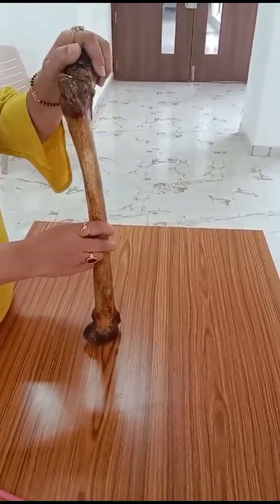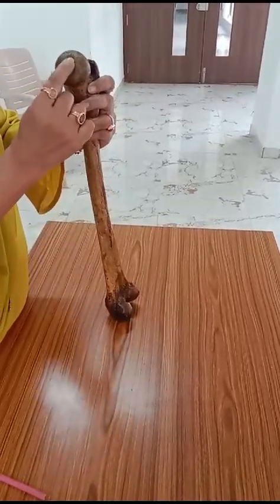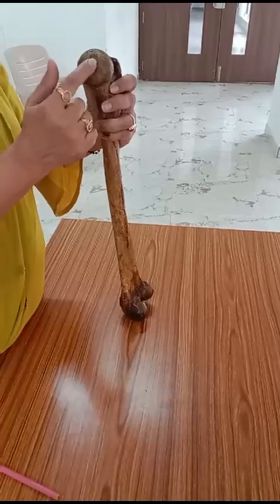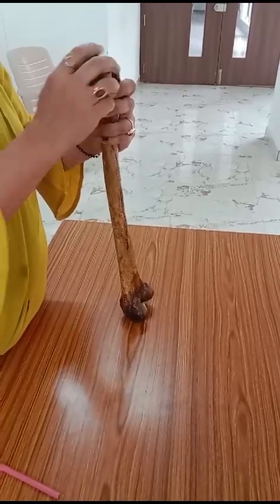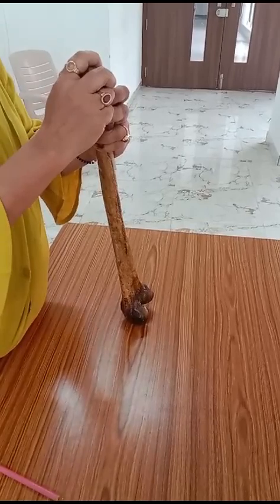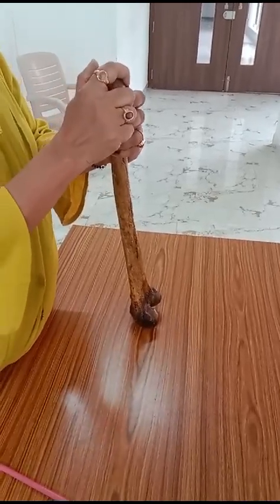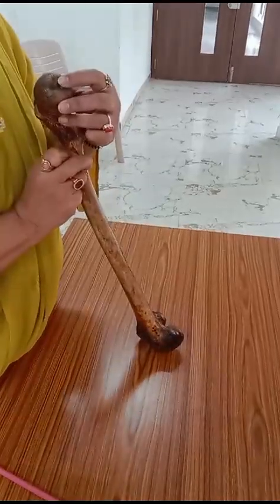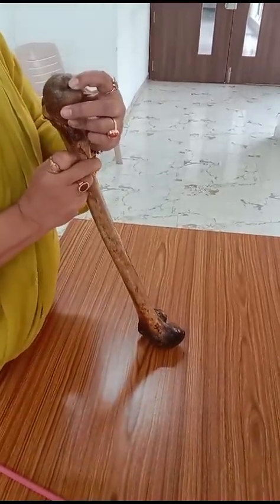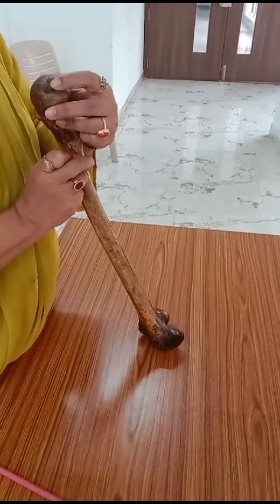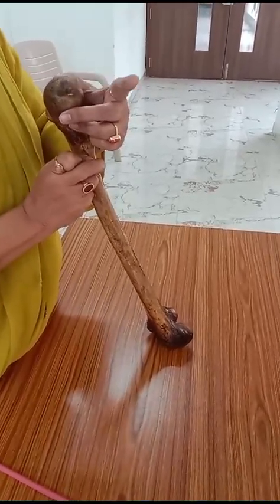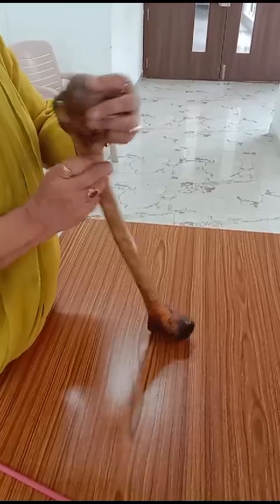It has a head, and right in the center there is a small depression that is called the fovea capitis. This entire head articulates with the acetabulum of the pelvis to form the hip joint. This fovea gives attachment to a ligament that is known as ligamentum teres. Ligamentum teres is attached to the acetabulum of the pelvis.